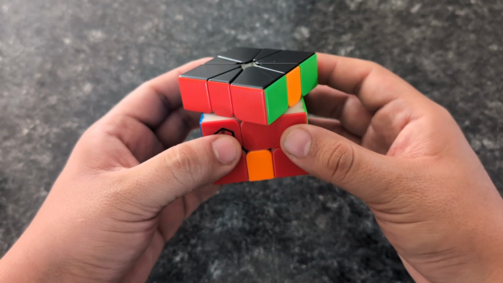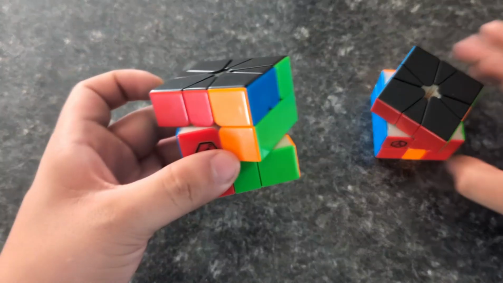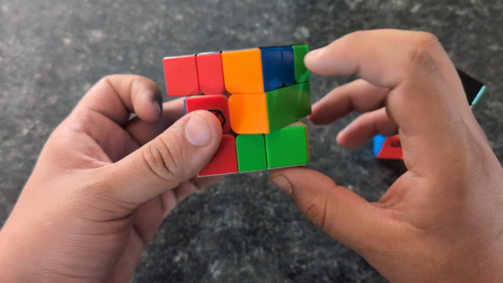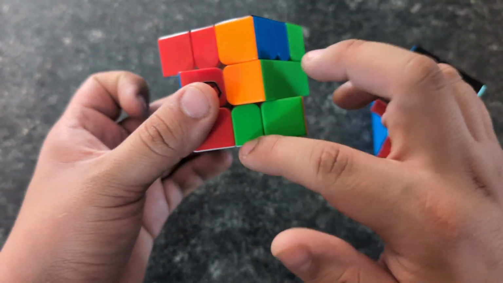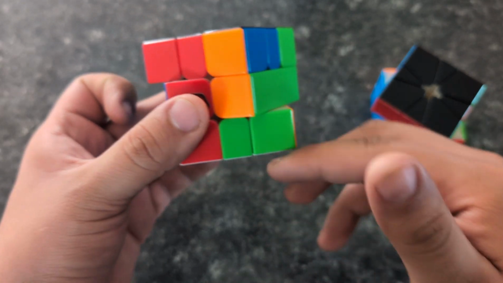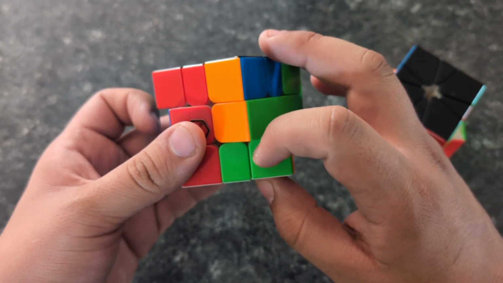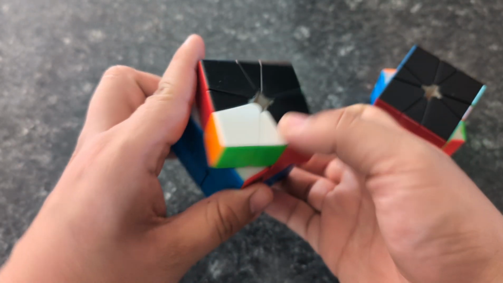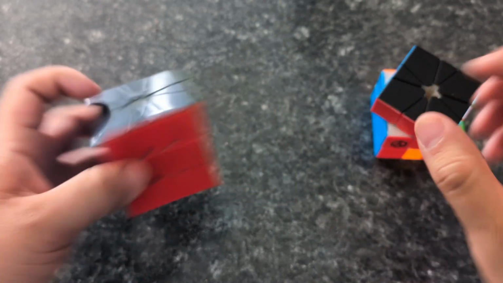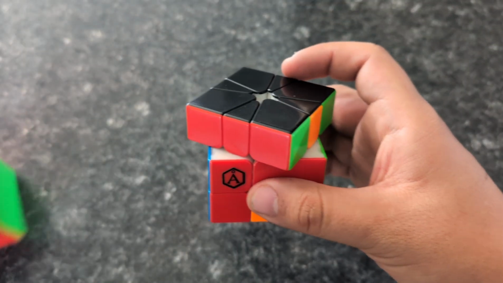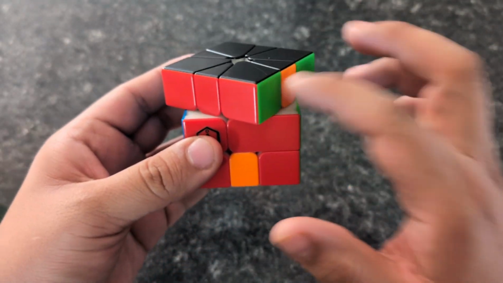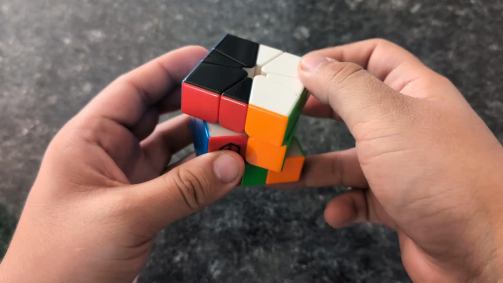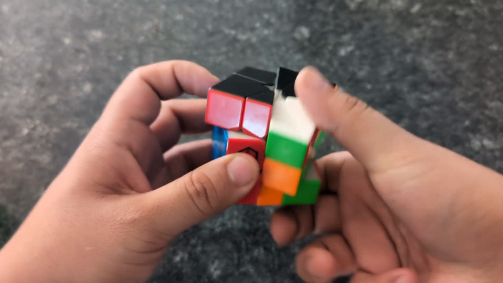You misalign the top layer, and you'll do the exact same thing as an NJ. And make sure that it's the NJ that has the block on the left and right. So it's the exact same concept. You're starting with this exact algorithm. So in this case, you misalign the top layer, starting with the NJ.